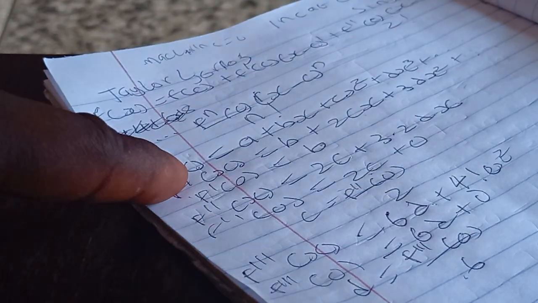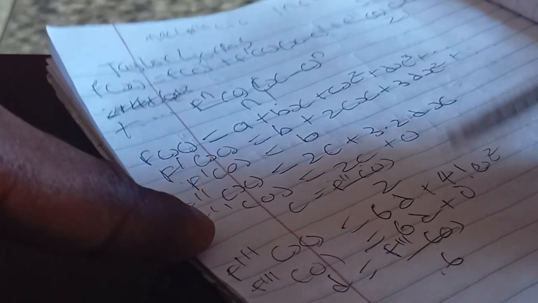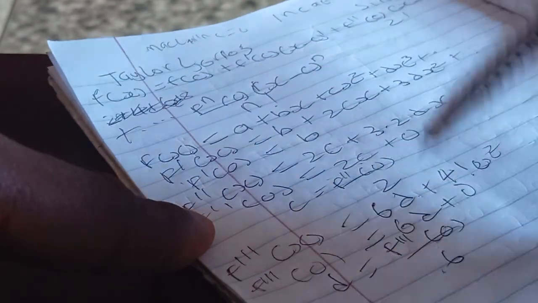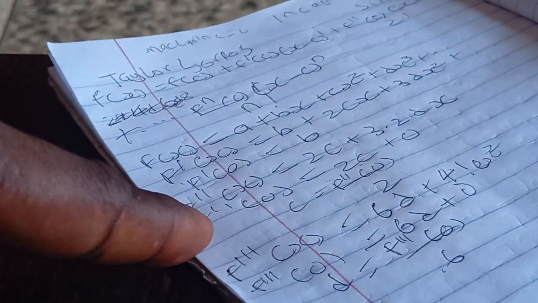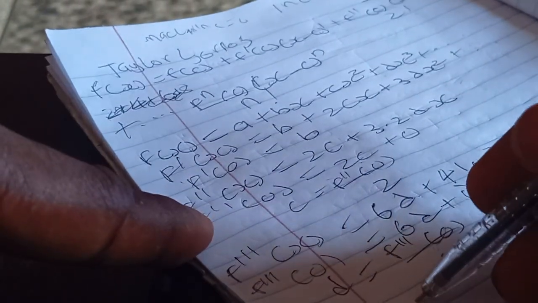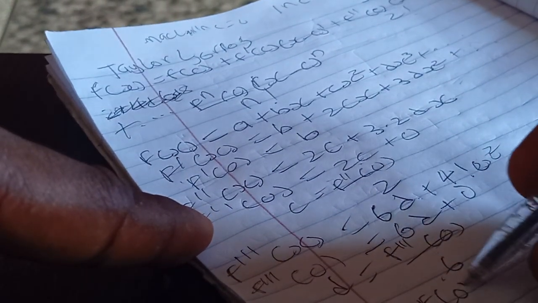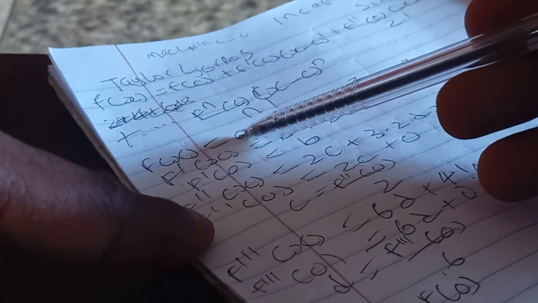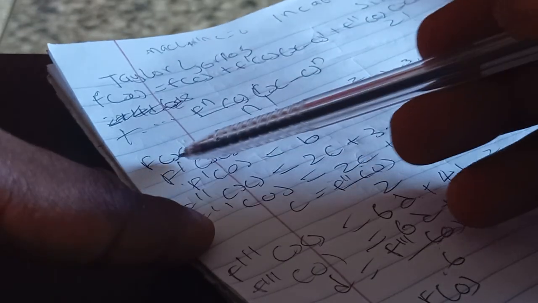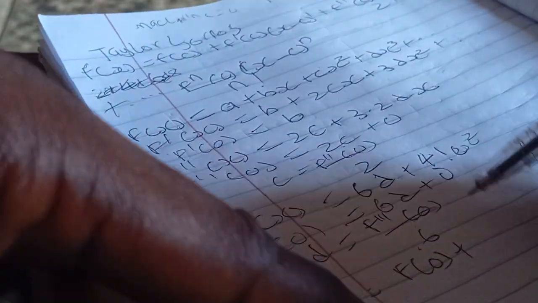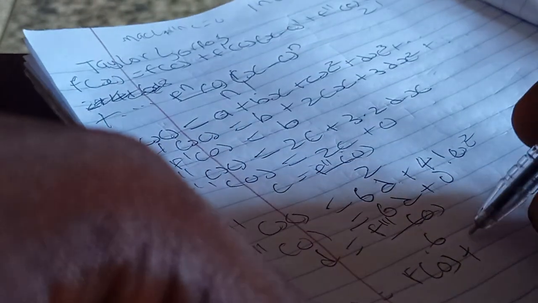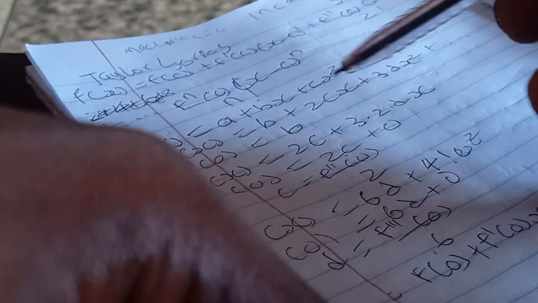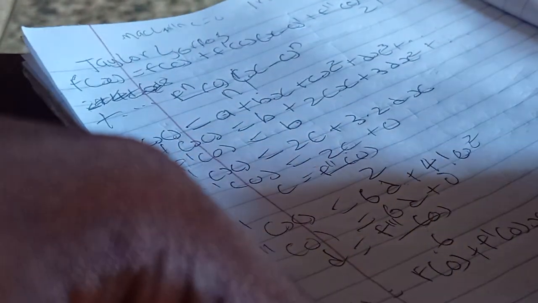Once you now put the whole equation together, f of x is equal to, what is my a? My a is just f of 0, because if I put 0 here, all other things give 0, but the only thing that remains is a. Then plus, what is my b? My b is f prime of 0, times x.